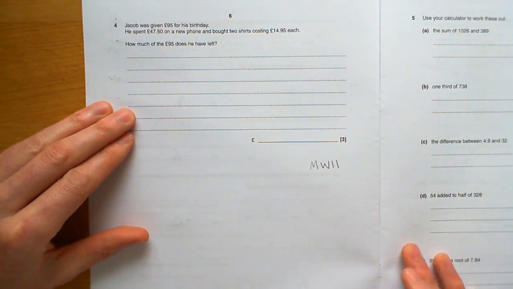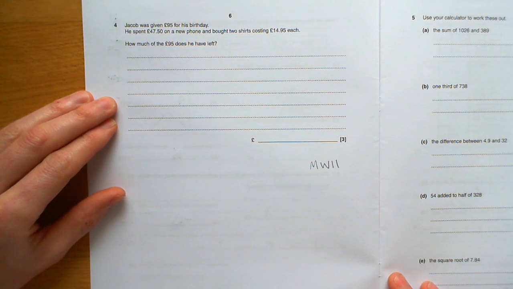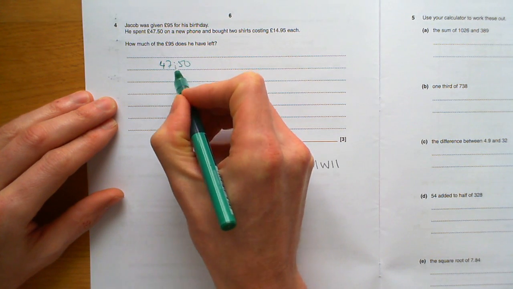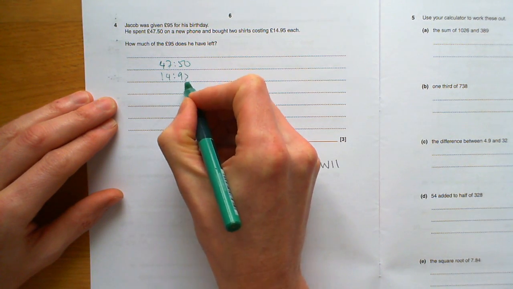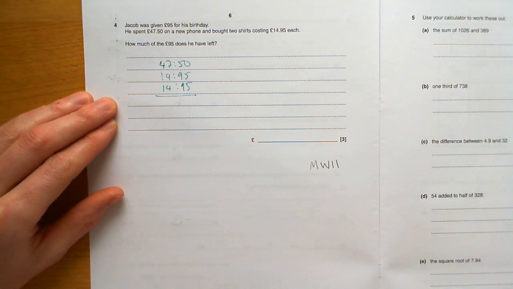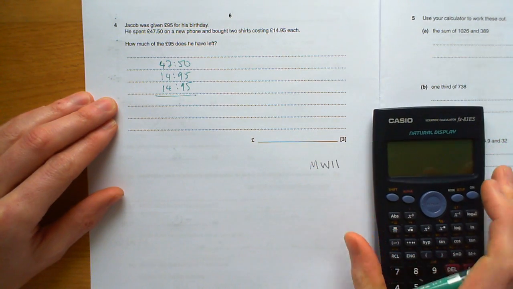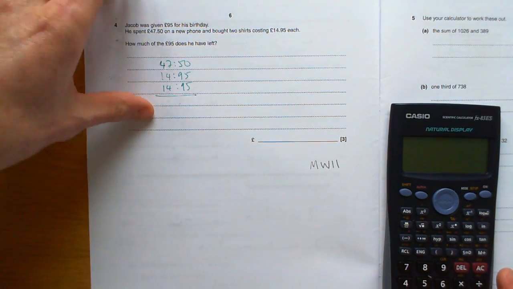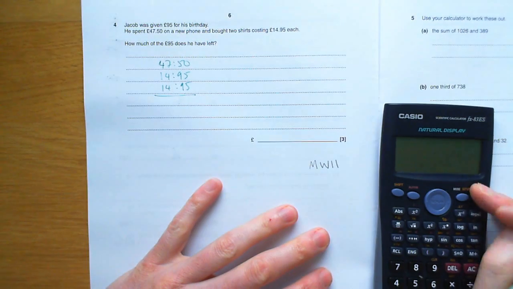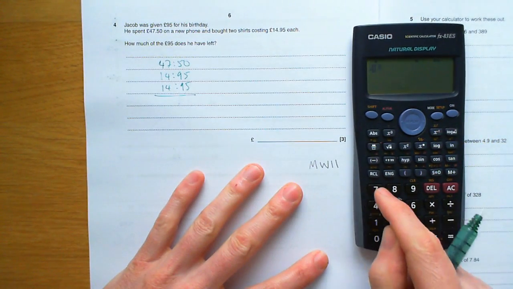Okay, Jacob was given £95 for his birthday. He spent £47.50 on a new phone and bought 2 shirts costing £14.95 each. How much of the 95 does he have left? Well, £47.50, 2 lots of £14.95. There we go, and total that up and then find the difference between that and the £95. If you look at the front note, you're allowed an electronic calculator. Let's do it. Quicker on the calculator than do it in your head.